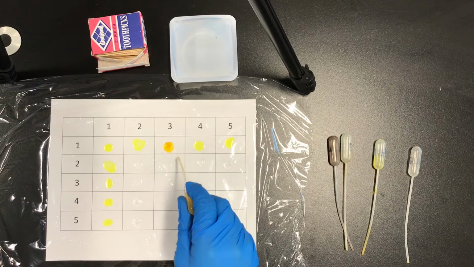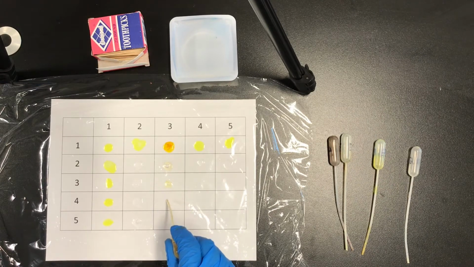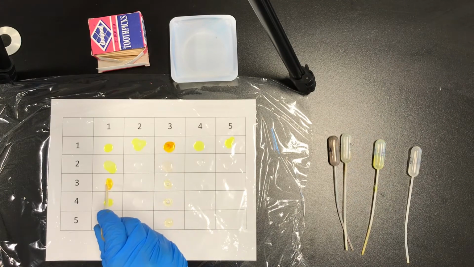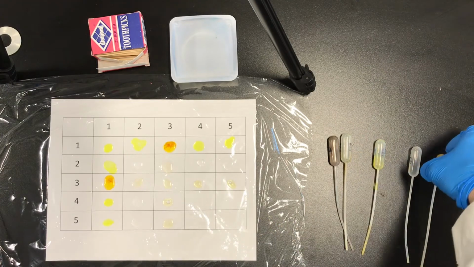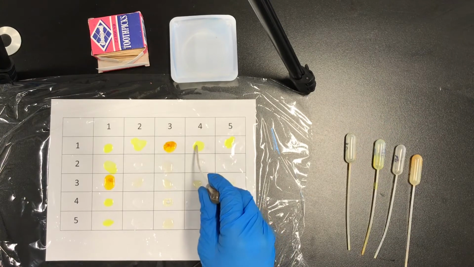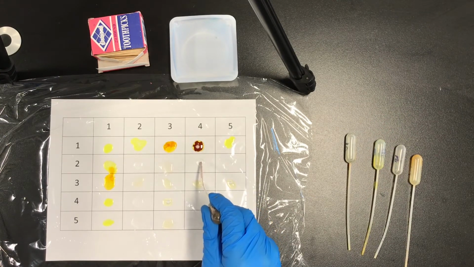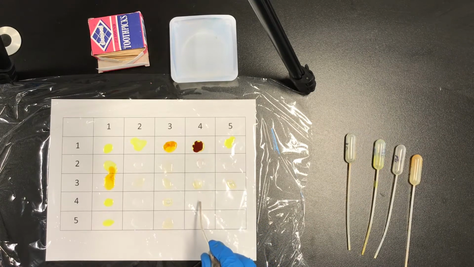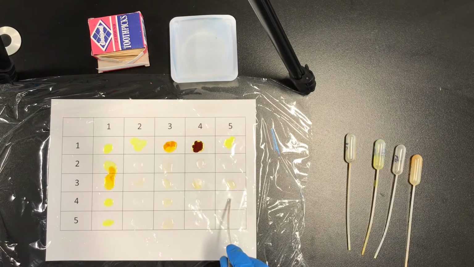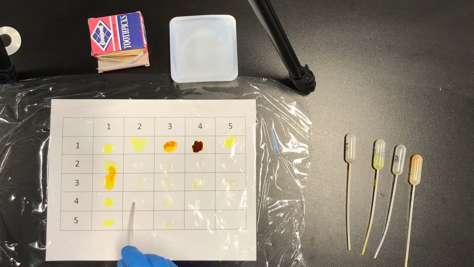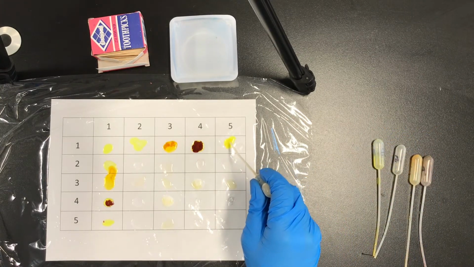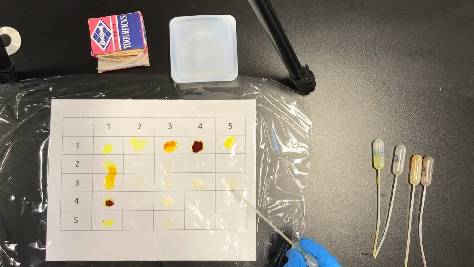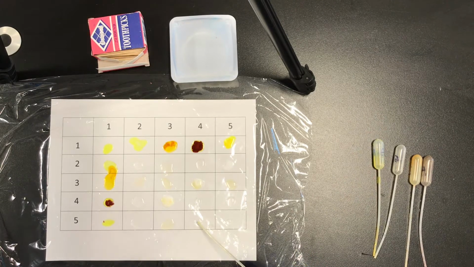Now we do substance 3. Same procedure, now substance 4. Last but not least, substance 5.